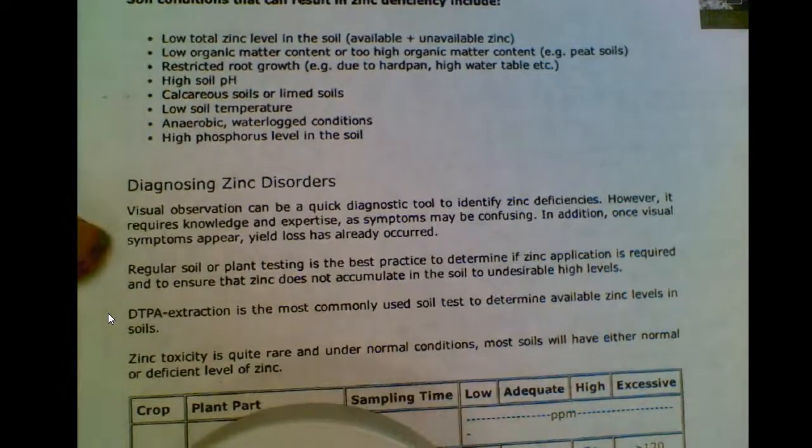So how do we diagnose zinc disorders? Visual observation can help, but it requires expertise. And as I said before, we can already have a 20% yield loss before you see anything. So the best thing to do is have both a soil and a tissue test done. Ensure that zinc doesn't accumulate in the soil to high levels, because we can get toxicity as well. It says zinc toxicity is quite rare. Most soils have either normal or deficient levels. So the DTPA extraction is the most commonly used soil test to determine available zinc levels in soils.